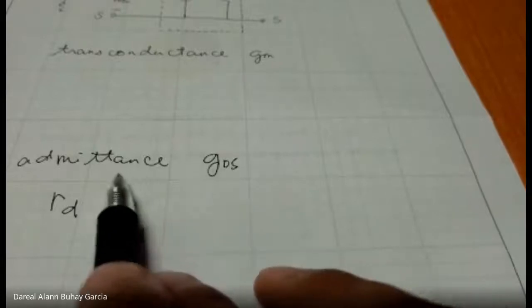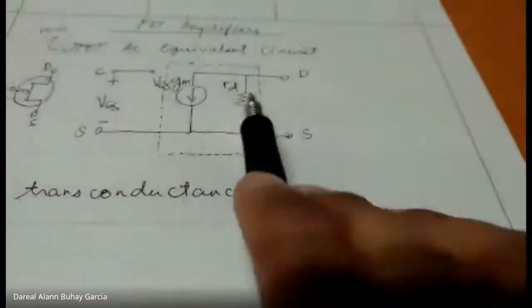So RD could be computed or determined from a parameter in the specification sheet that we call admittance. Reciprocal, that's what it means. So 1 over GOS, measured in ohms. That is the output impedance of our device.